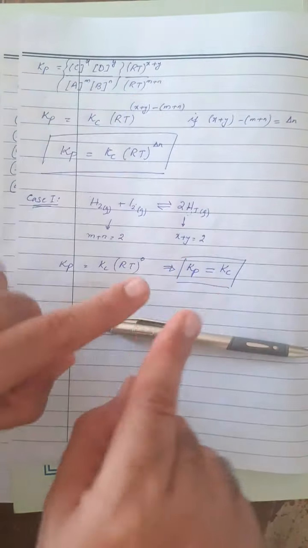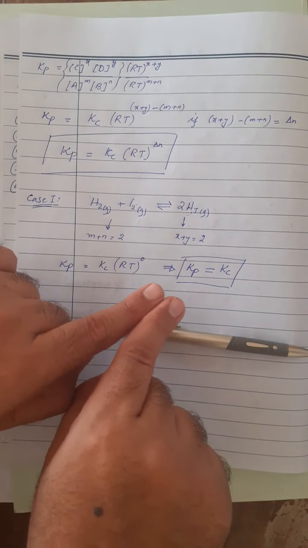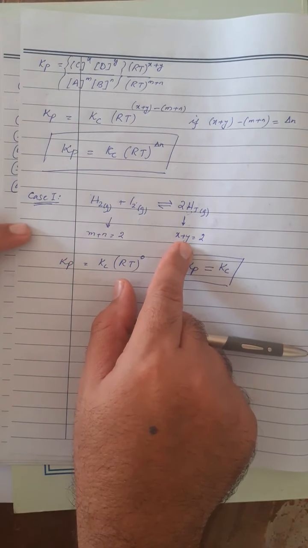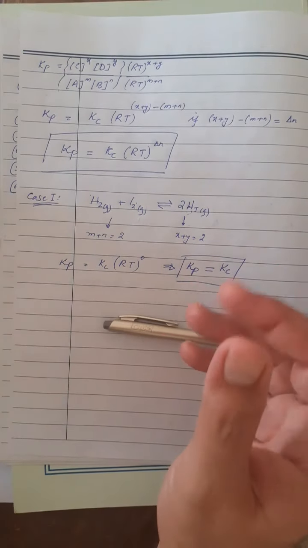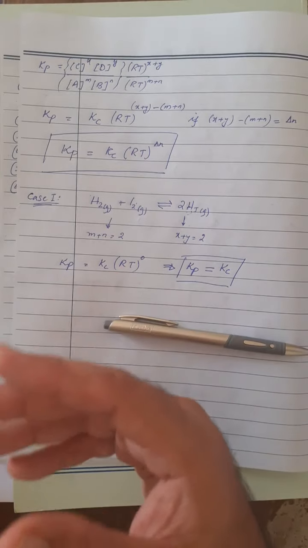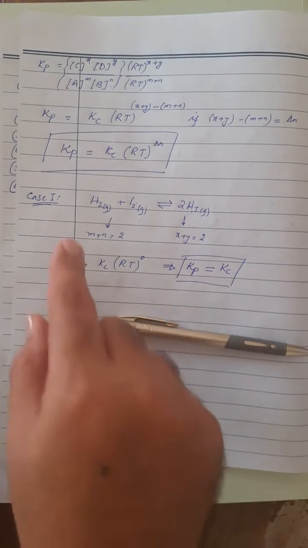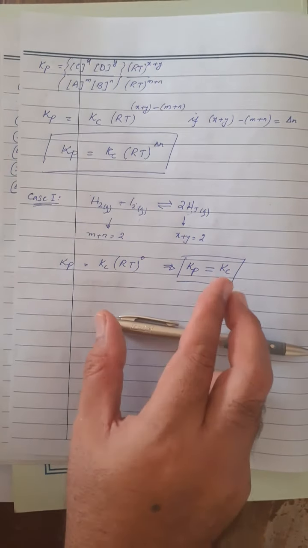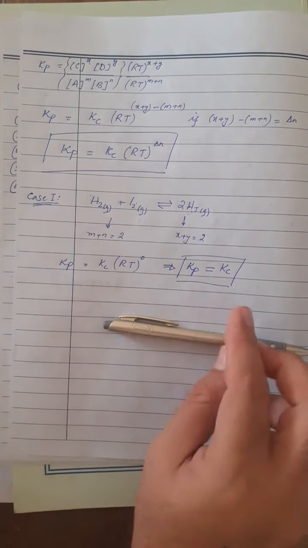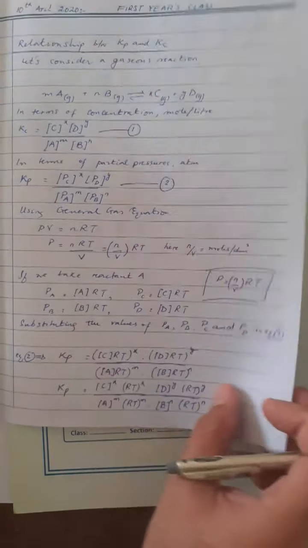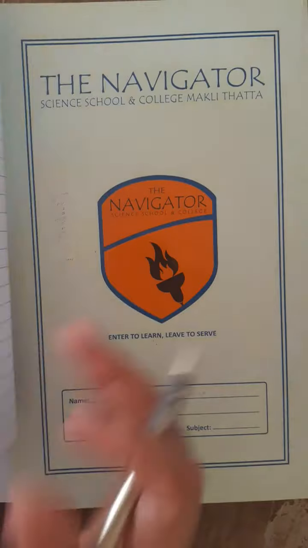Delta n is 0, Kp equal to Kc. In simple words, when the volumes on both sides are equal, Kp is equal to Kc. Our book has a very simple line: when the volumes on both sides are unchanged, then Kp equals Kc. But I have given you a little extra detail, and I know it's going to help you. If you write this in the examination, it will really make sense, and you will get a better understanding of why this is happening, other than just cramming it.